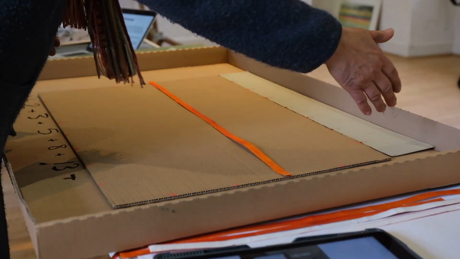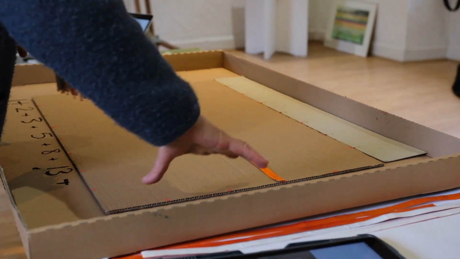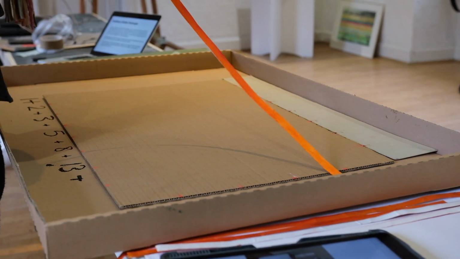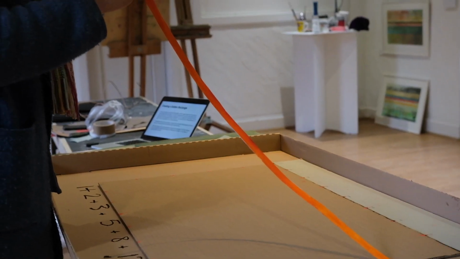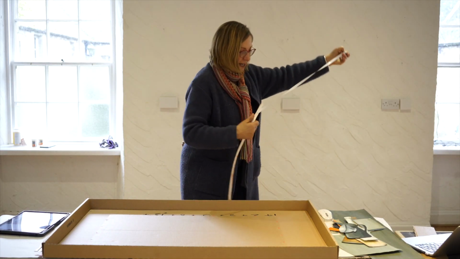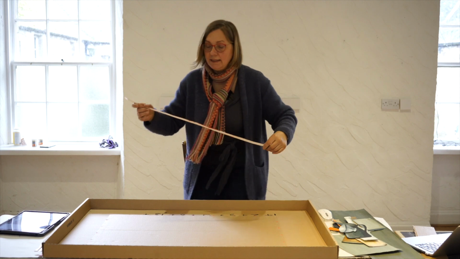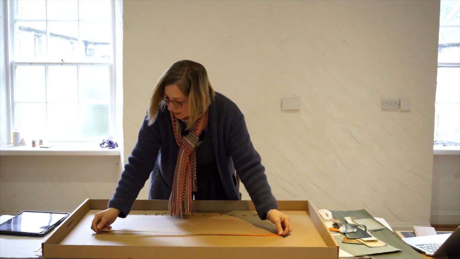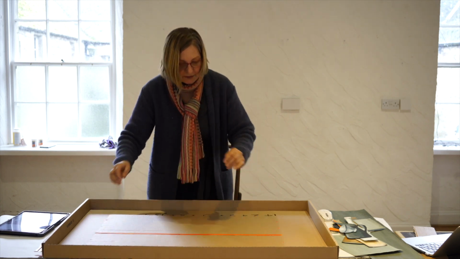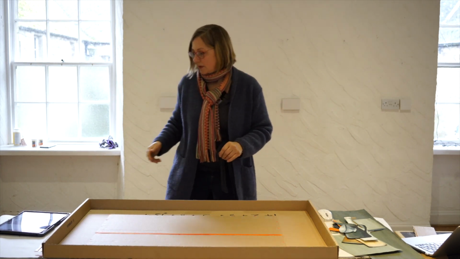So I'm going to divide that 5 into 2 and 3, more Fibonacci numbers. And this is the horizon line. You have to bear with me while I get the sticky stuff off the back. I feel like I'm on Blue Peter. There we go. So that's the horizon line.